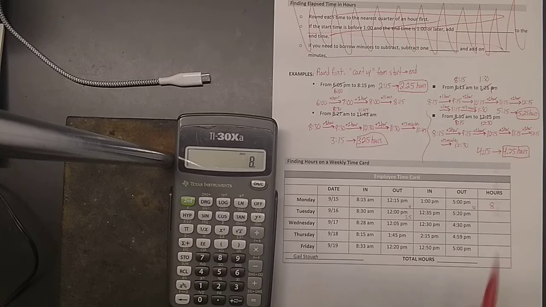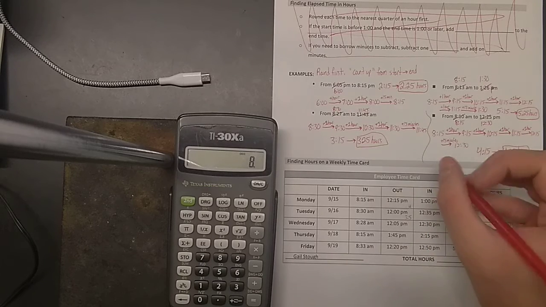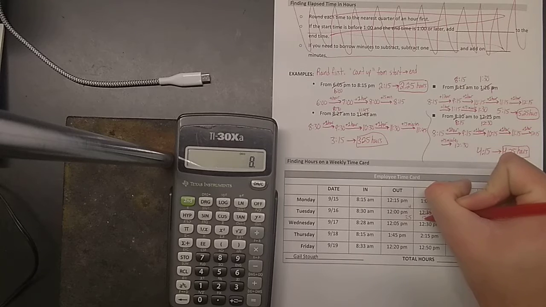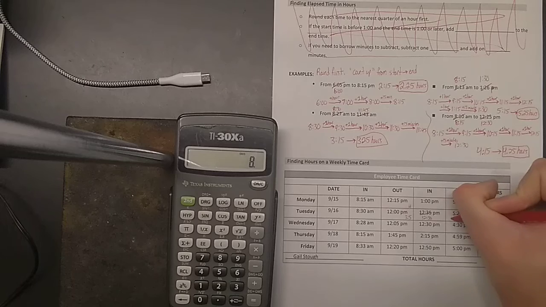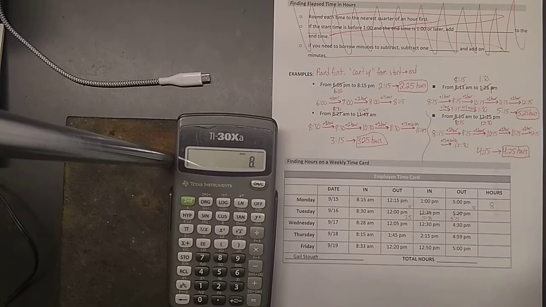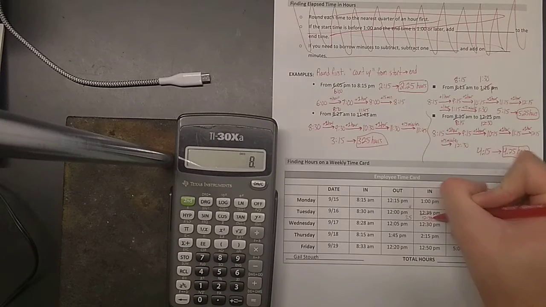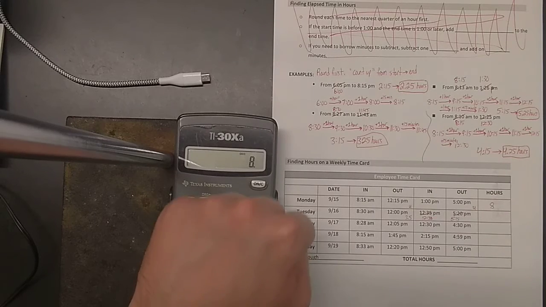When she comes back from lunch, we do have to round these times first. 12:35 is going to be closest to 12:30, and 5:20 is going to be closest to 5:15. This is when it can get tricky, okay, sometimes. And you'll see what I mean in just a second. So 12:30 to 5:15. So you start at 12:30.